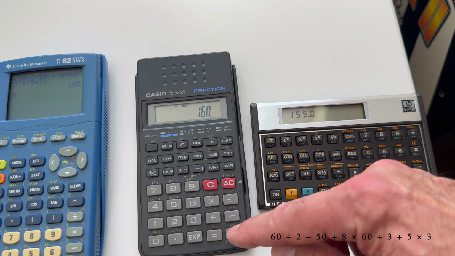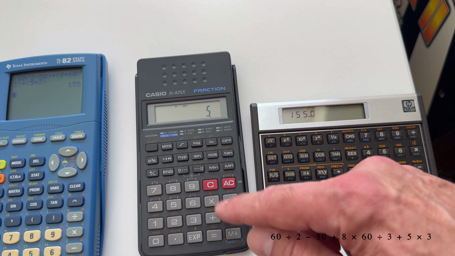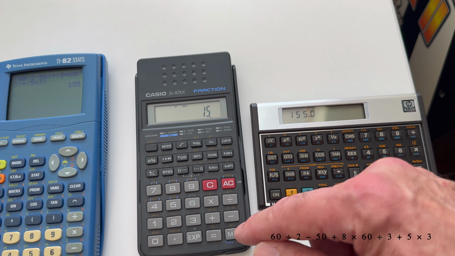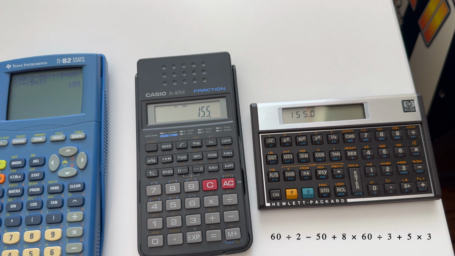So that's 160. We put it in memory, and now the final calculation would be 5 times 3. That is 15. We put that in memory as well. And now if we make a memory recall, we also end up at 155.